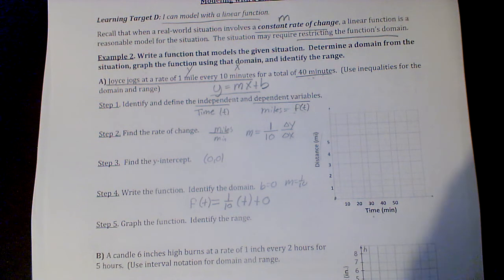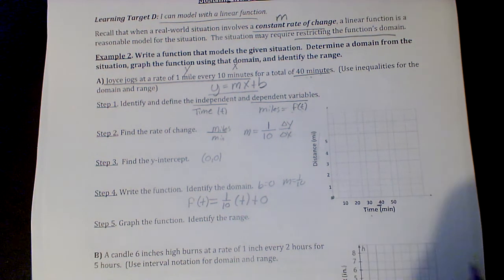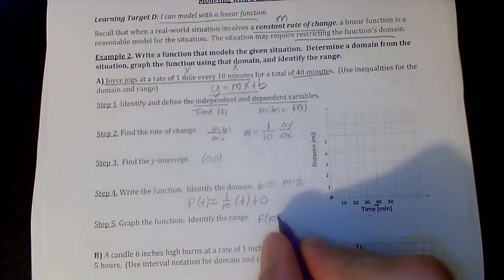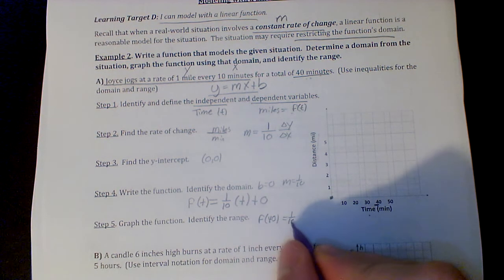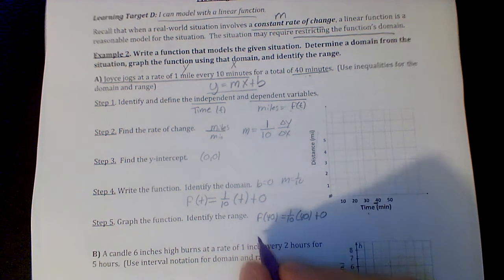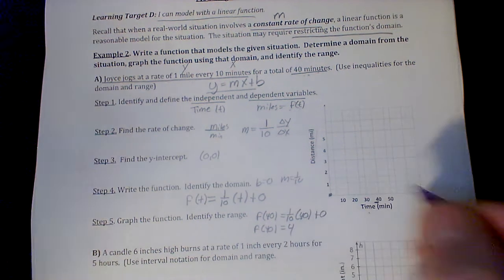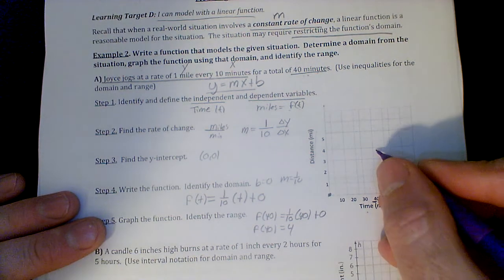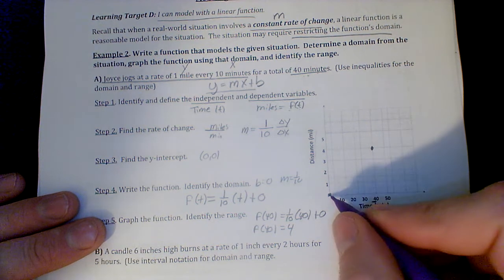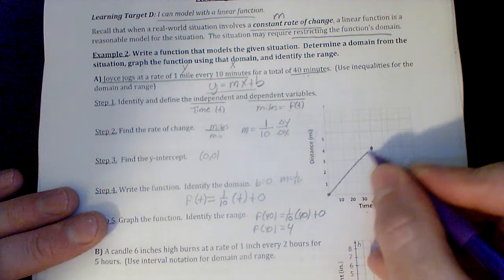Alright, so let's graph it. I'm going to graph it by knowing this point, and I'm going to plug in 40, because that's how long she jogs for. So f of 40 is equal to 1/10 of 40, plus 0, but we don't need to. When I plug in 40, I have gone 4 miles. So I've got 40 and 4. She does jog for 40 minutes, so I'm going to use a solid circle here. She started at 0, 0, so I'm going to connect them between there.